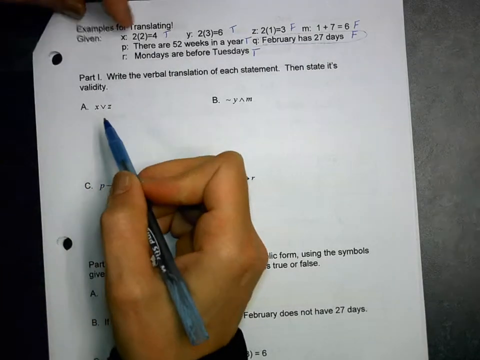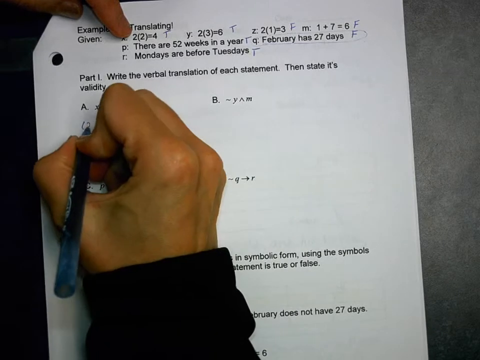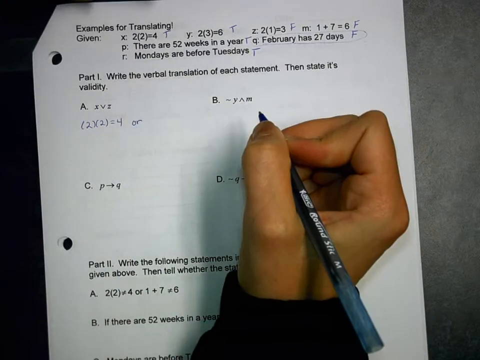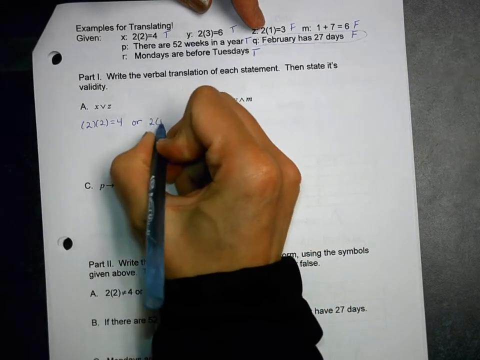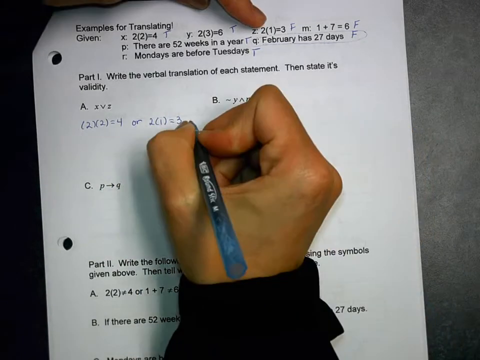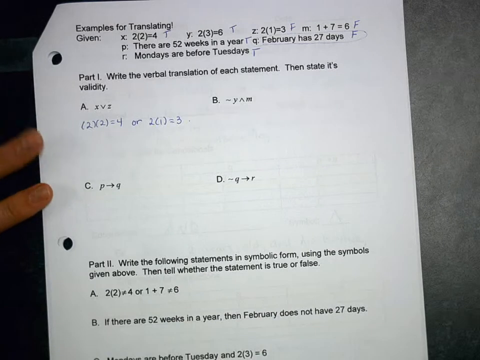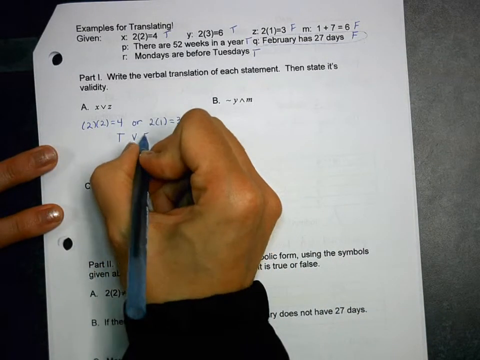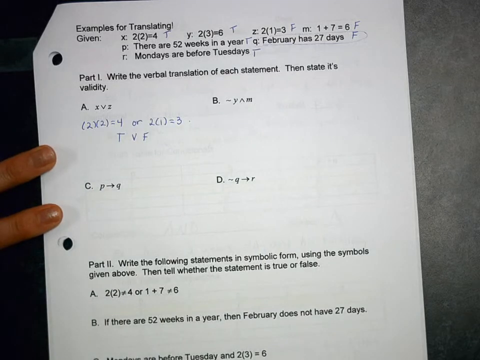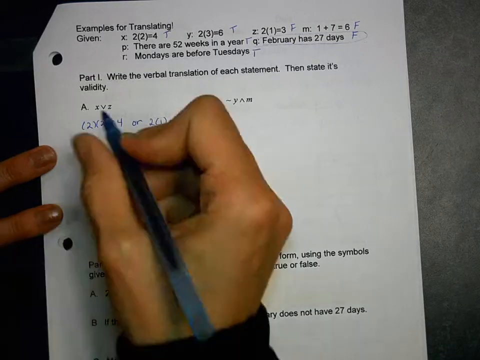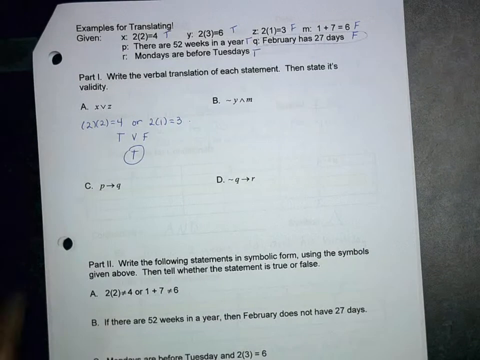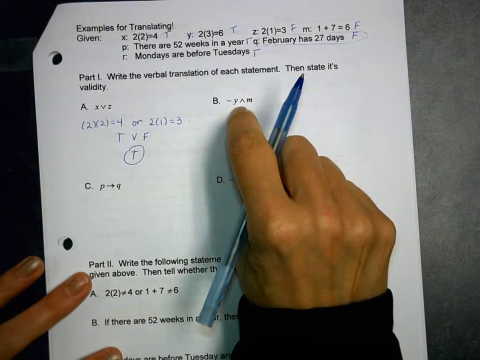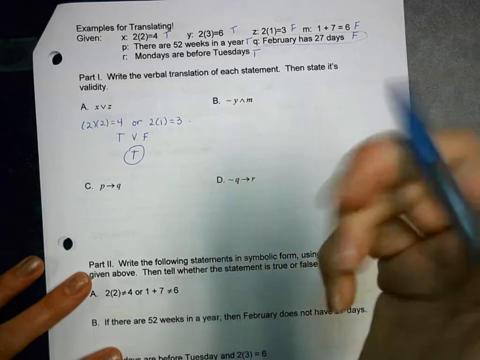Well, X is the following. 2 times 2 equals 4, or what is Z? 2 times 1 equals 3. And that is my sentence. Well, let's show the validity of that one. We know that's true or false. So which is my validity on that? That's correct. True. And then we have, like, for the next one, we have not Y and M.